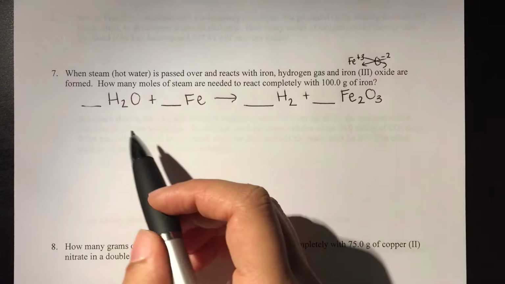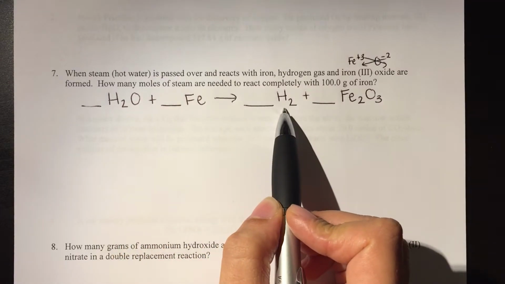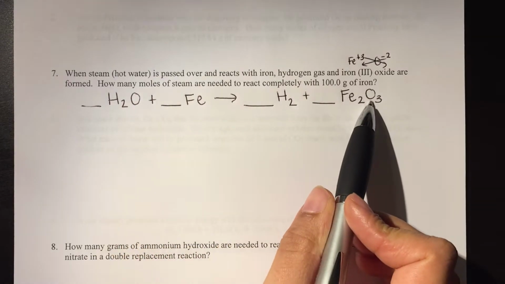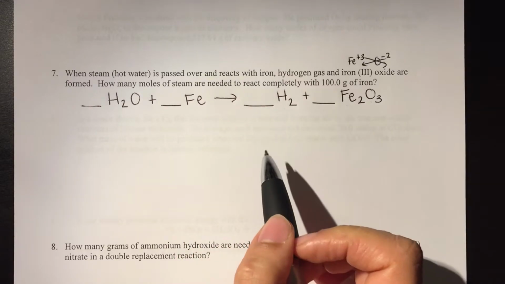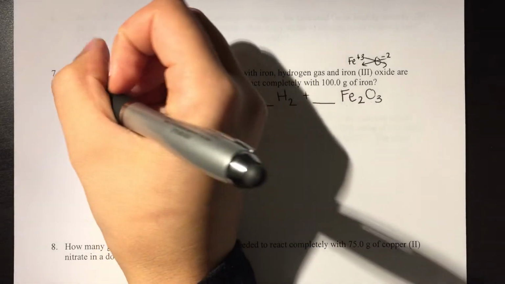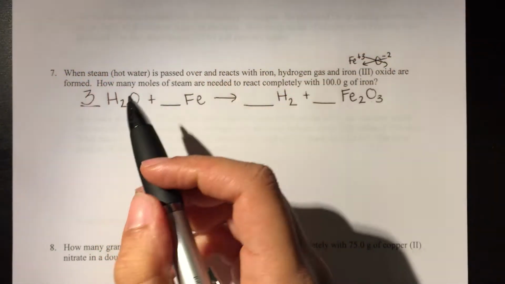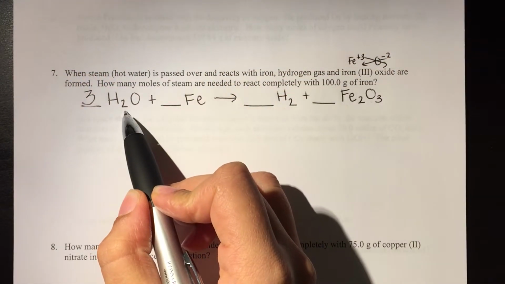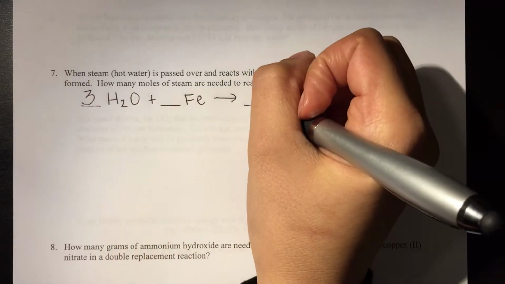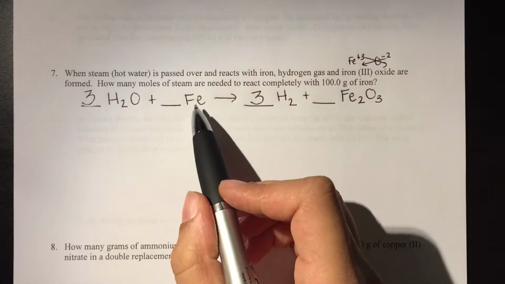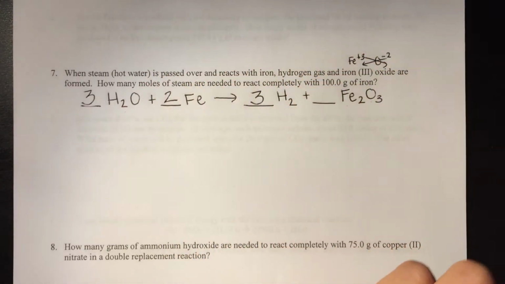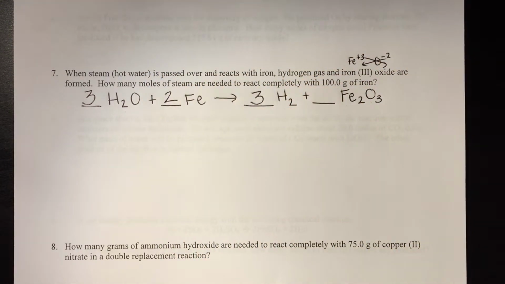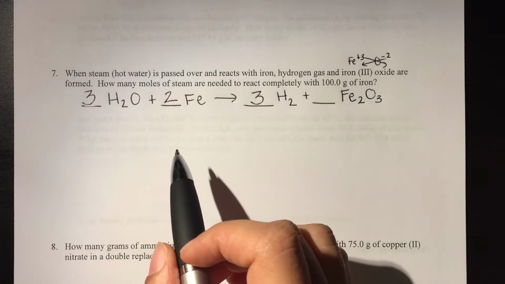Now if we check our balances, our hydrogens are the same, but our oxygens aren't, and neither are our irons. So to balance our oxygens, I'm going to have to put a 3 over here. That changes my hydrogens to 6. So I'm going to put a 3 over here. My iron, I need 2 on this side, so I'll put a 2 over here. And now I'm balanced. Now let's look at what the question wants us to solve for.